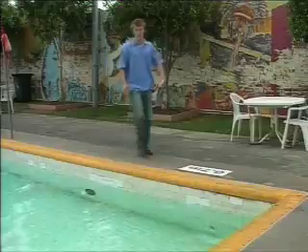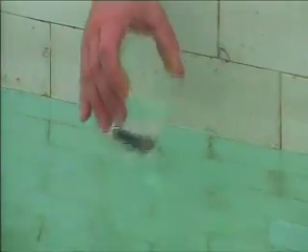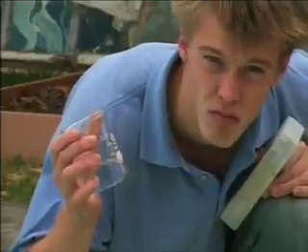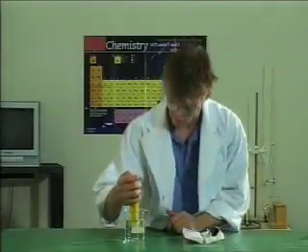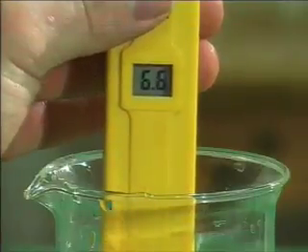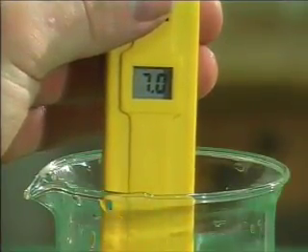If you've got a swimming pool at home, you've probably tested the pH of the water. pH is a measure of the concentration of hydronium ions, or H3O+ ions, in a substance. Sounds complicated, doesn't it?